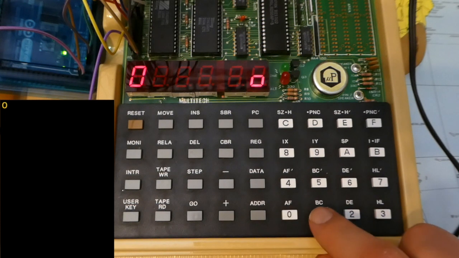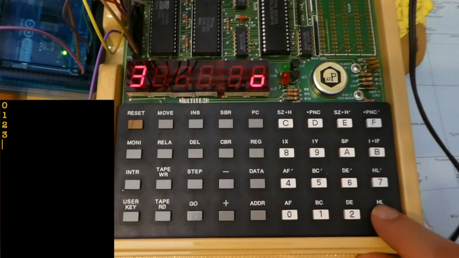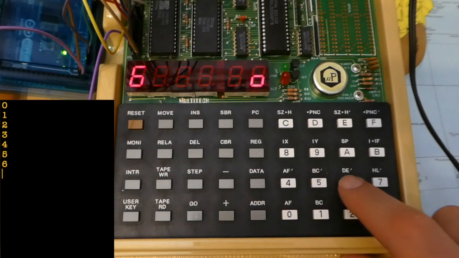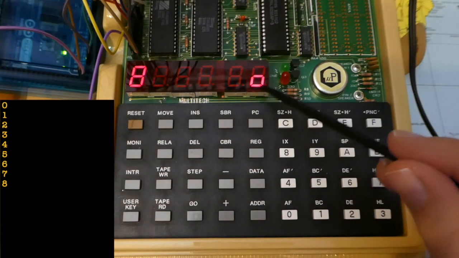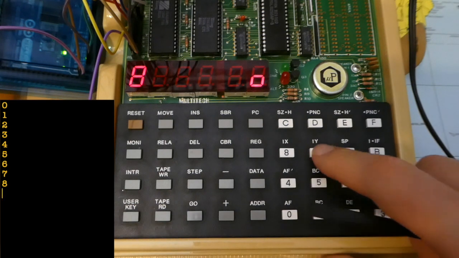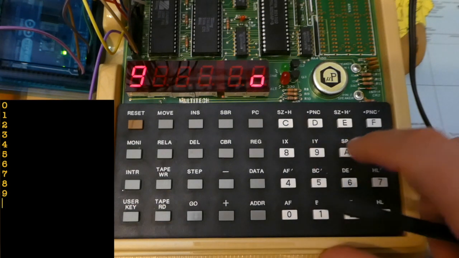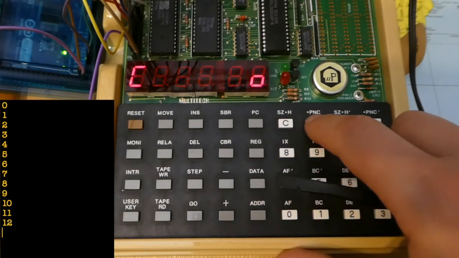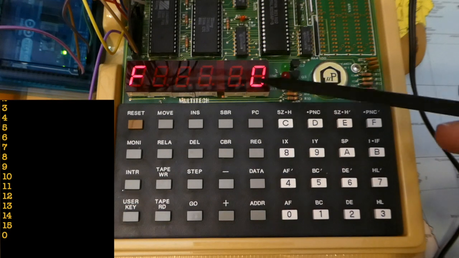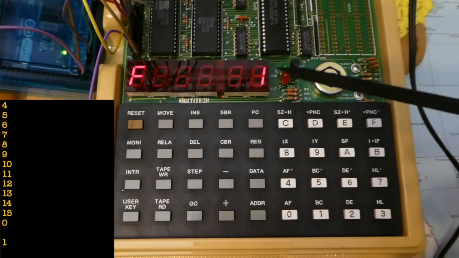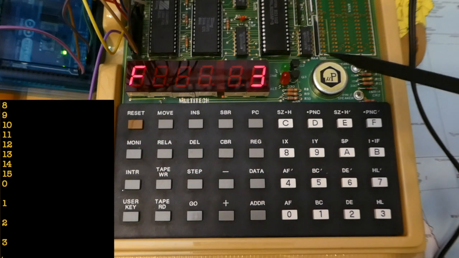I type 0, works, 1, 2, 3, 4, 5, 6, 7, 8. So the o here is from the subroutine, from the interrupt routine. 9, 10, 11, 12, 13, 14, 15. So if I type a 0 on the terminal, the interrupt routine writes 0 here. If I type 1, it's 1. If I type 2, it's 2, 3, and that's the maximum, because I have used only 2 bits.